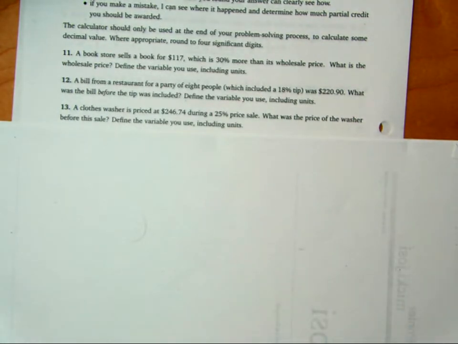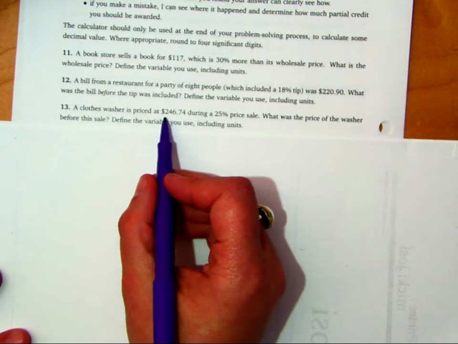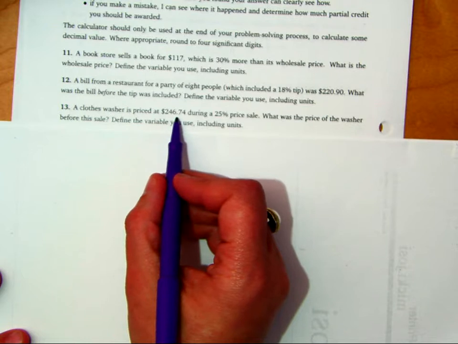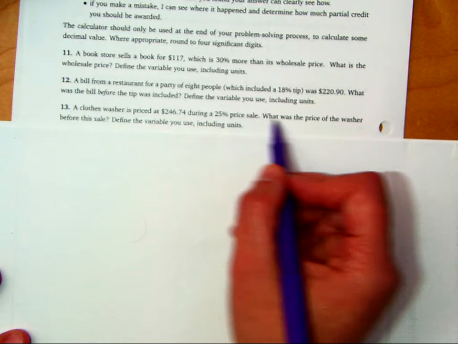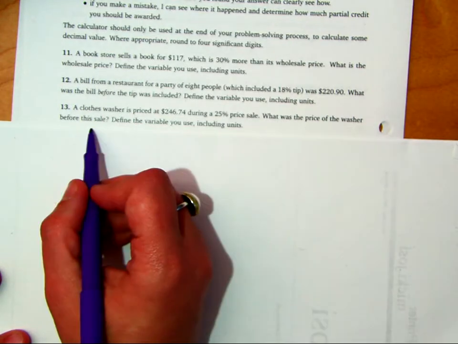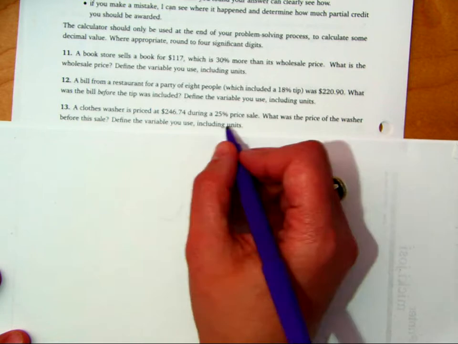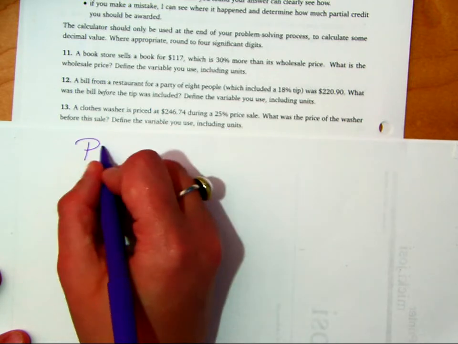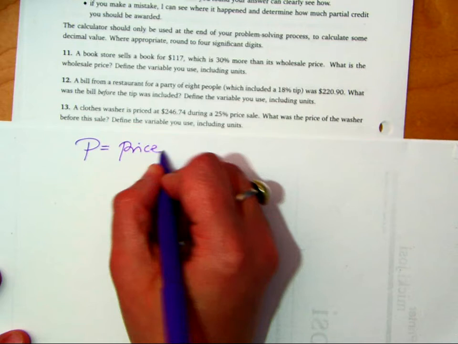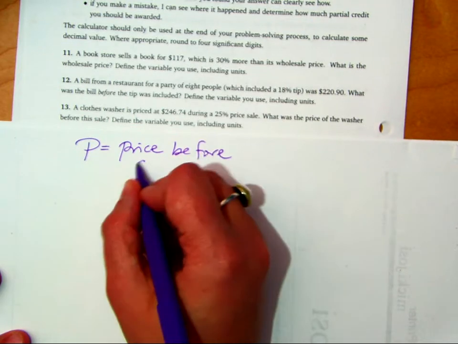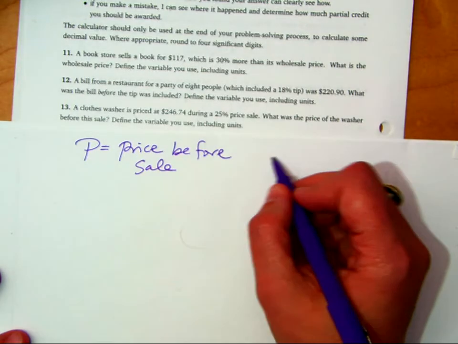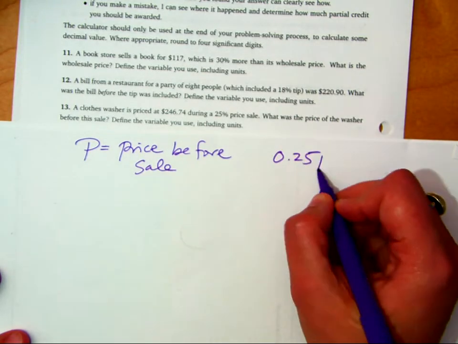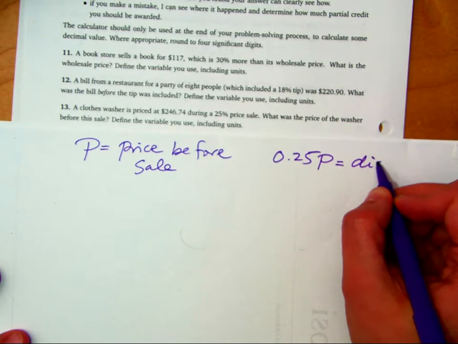A clothes washer is priced at $246.74 during a 25% sale. What was the price of the washer before the sale? So again, defining the variable. P could stand for price before sale. How would you calculate the discount? What's the discount? 0.25 of P is going to be the discount.